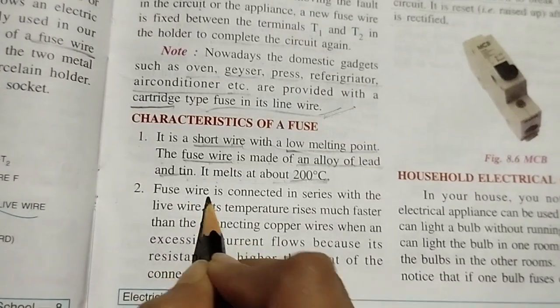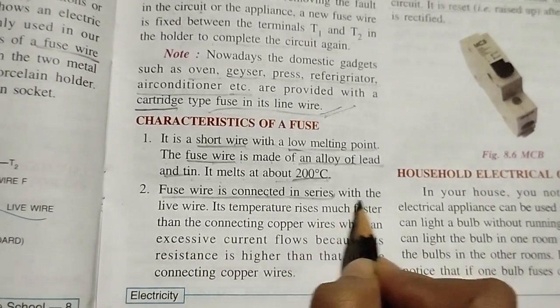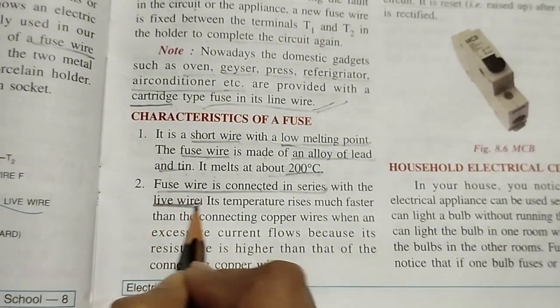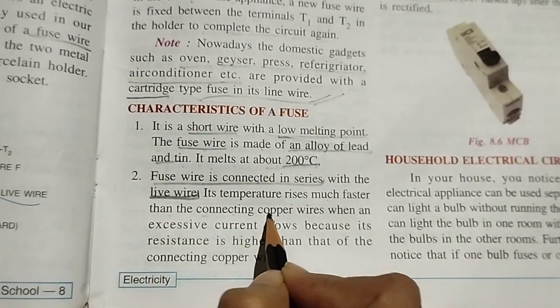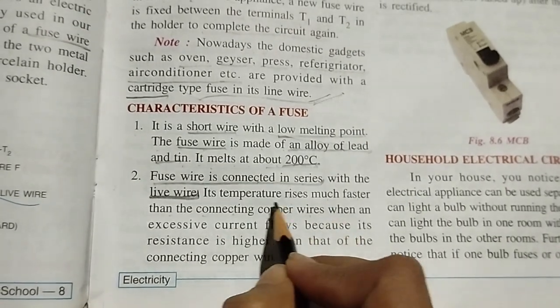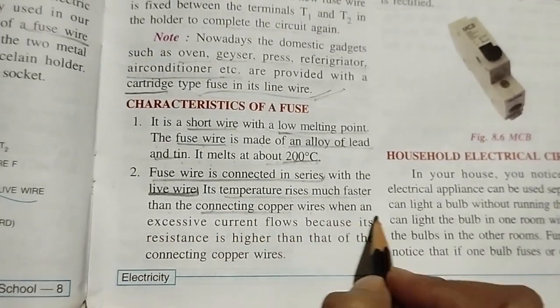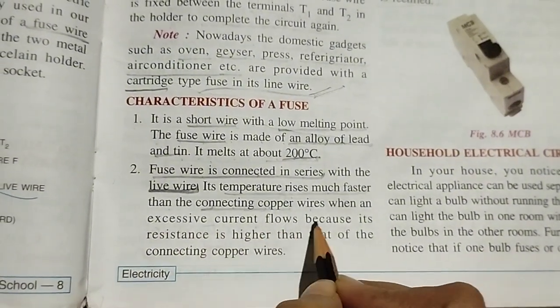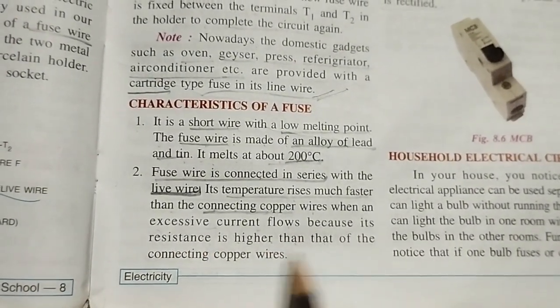Number 2: fuse wire is connected in series. The fuse wire is always connected in series with the live wire. Its temperature rises much faster than the connecting copper wire when an excessive current flows, because its resistance is higher than that of the connecting copper wire.